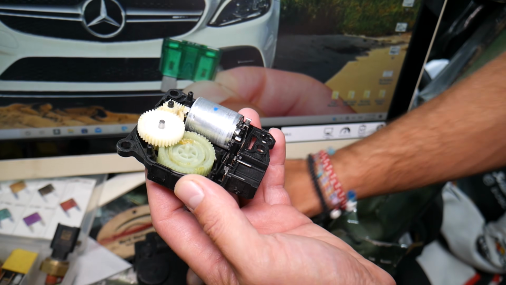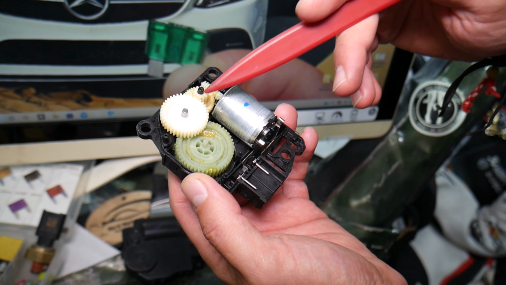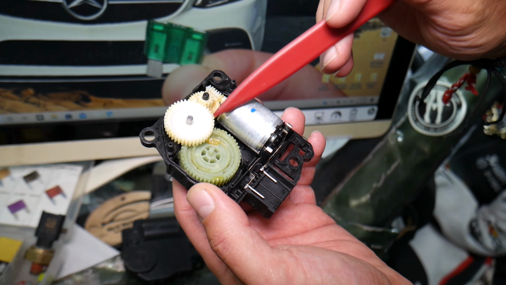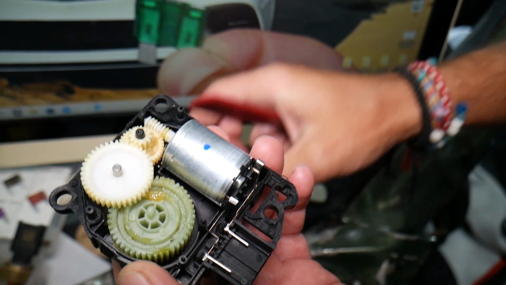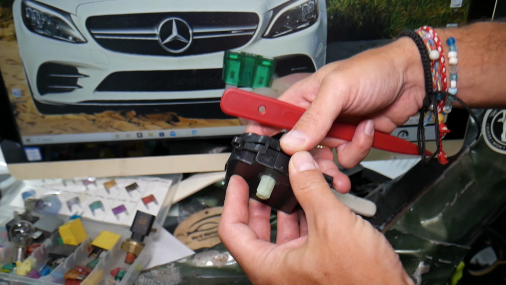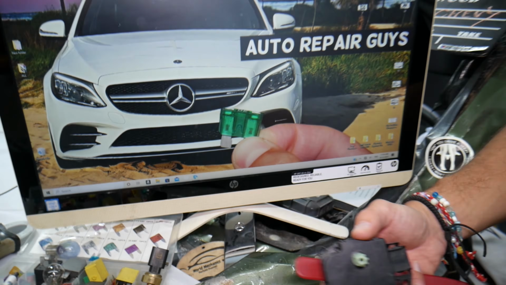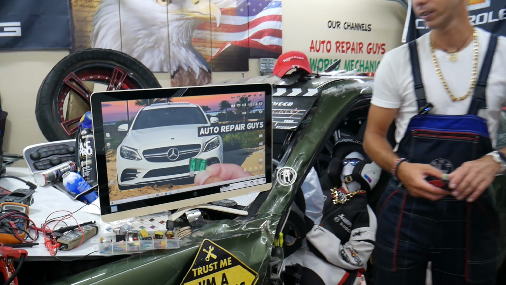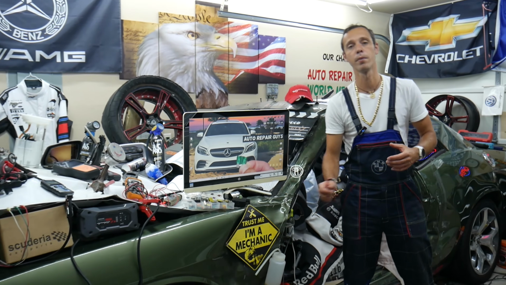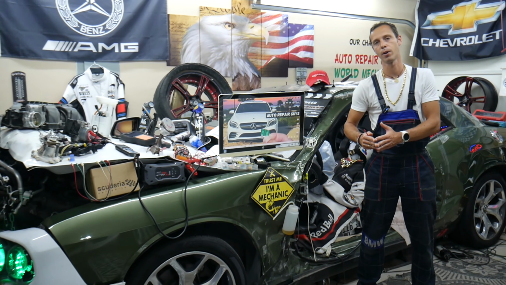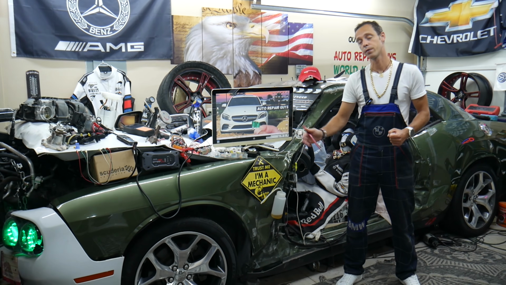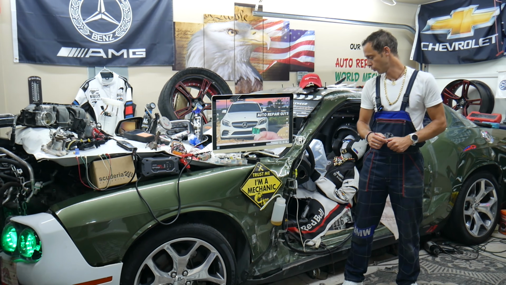And if you look right here, guys, on the inside often they'll have multiple plastic gears and a motor. These gears either wear out, crack, or the motor quits working, and that blend door actuator may be stuck in the wrong direction. As a result, let's say you want the air conditioner to blow cold, but actually blows hot, or you want the heater to blow hot, but it blows cold. It's very likely you have a bad blend door actuator.